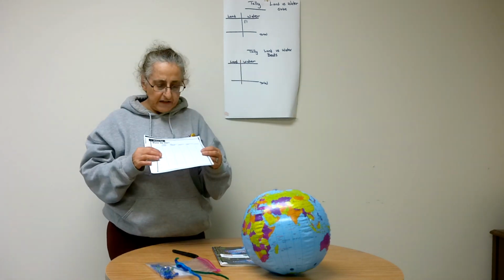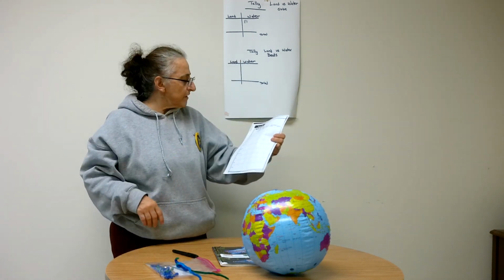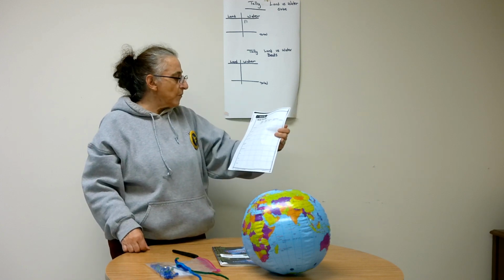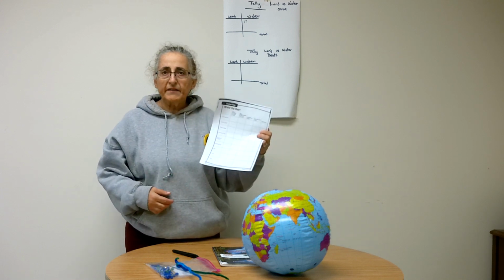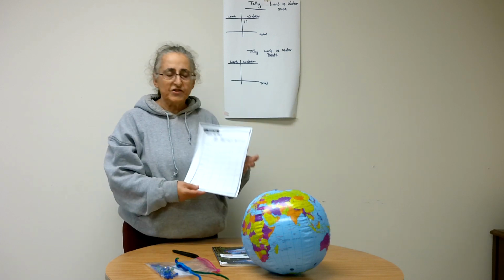Another activity that you can do is give the students this water use chart. And things on this chart are like washing hands, brushing teeth, taking showers, flushing the toilet, and so on. Have them spend the day putting tally marks in the boxes and have them count up at the end, and they can see how much water they actually use.